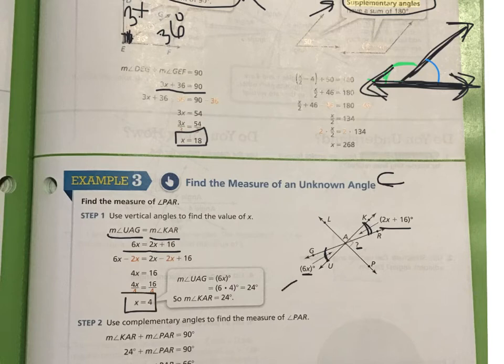So with this angle here, x is 4, and it's 6 times x, so that angle is actually 24 degrees. And then here, I have to do 2 times 4, which is 8, plus 16. That is proof to show that vertical angles are equal, 24 degrees.